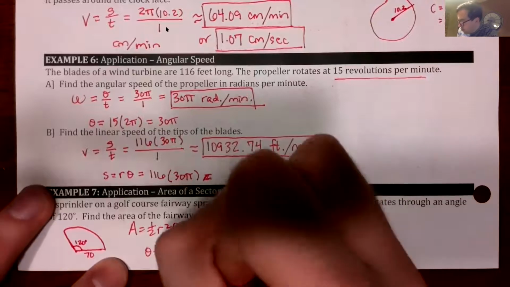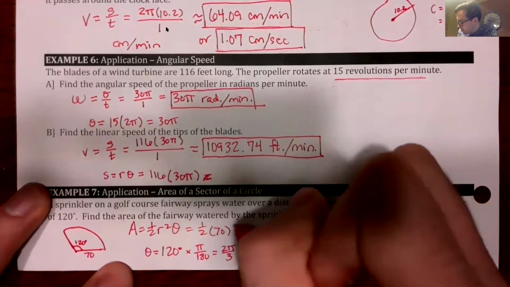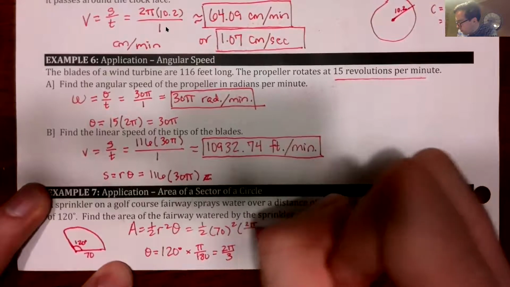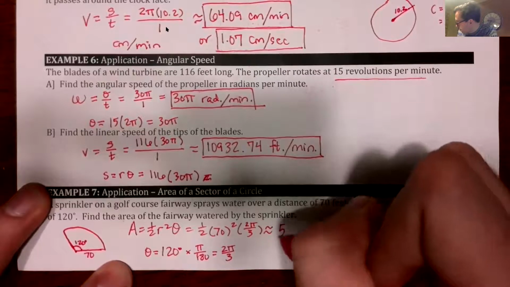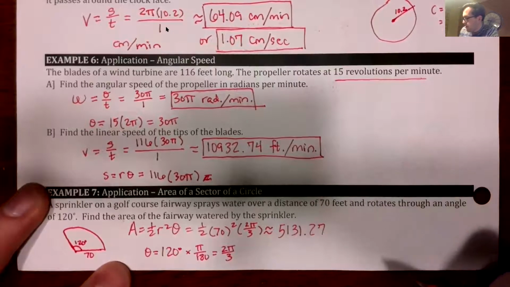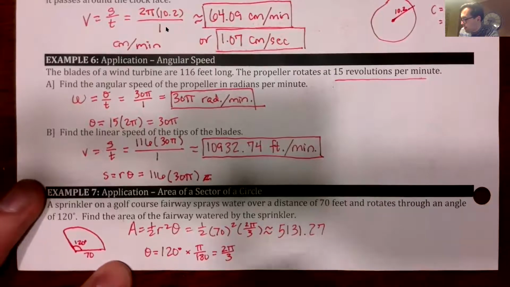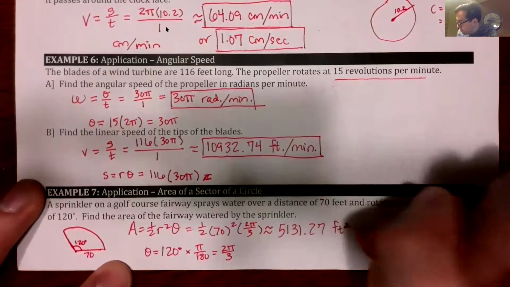So we're going to end up with 1/2 times the radius, 70, squared, times 2 pi over 3. And if you type that into your calculator, you're going to get about 5,131.27. And this is an area, and the length of the radius was in feet. So this is going to be in square feet.